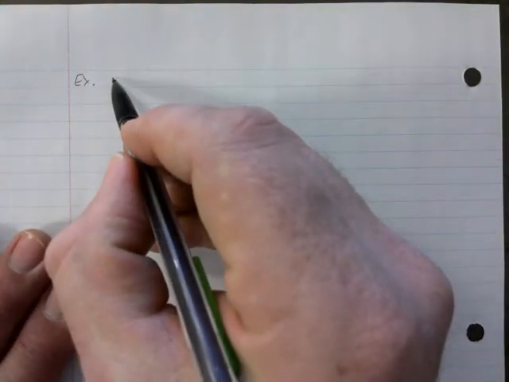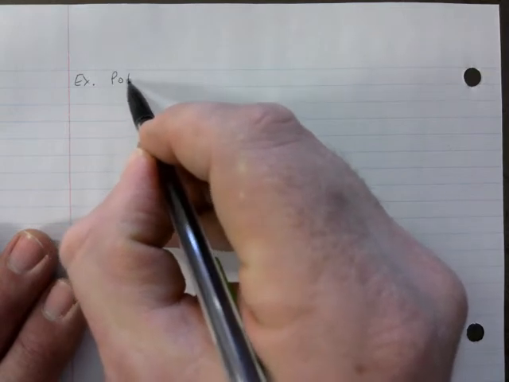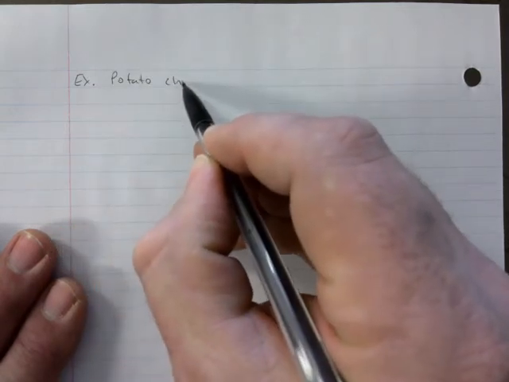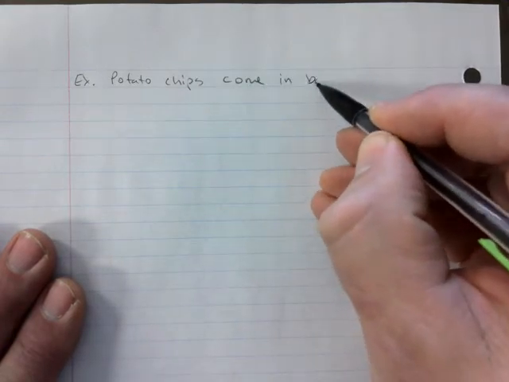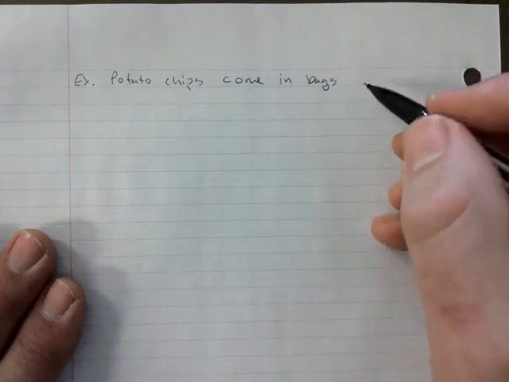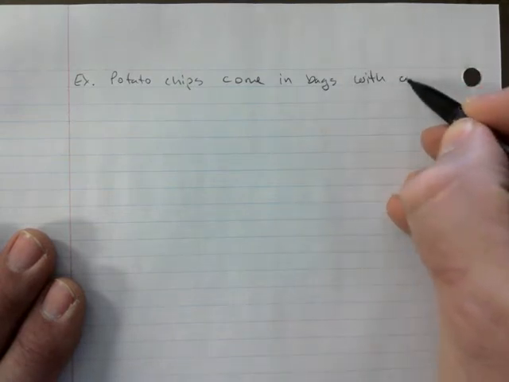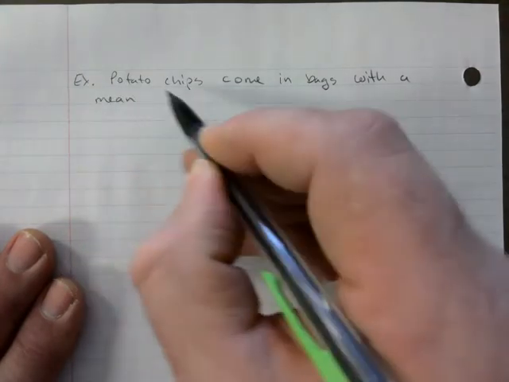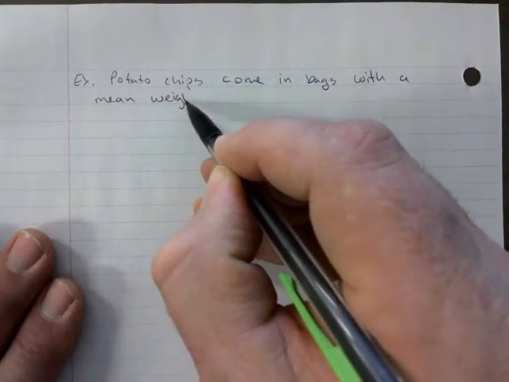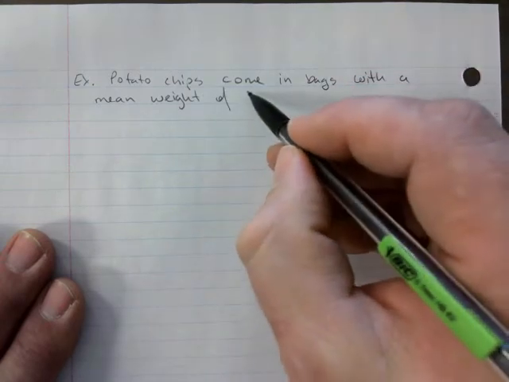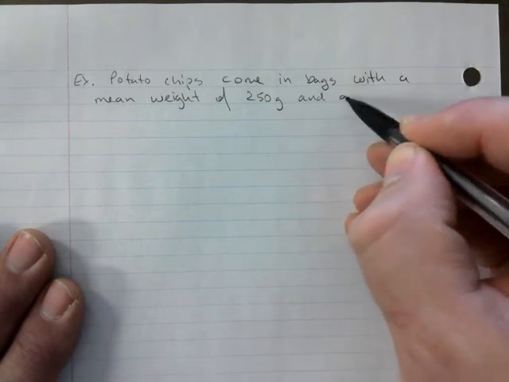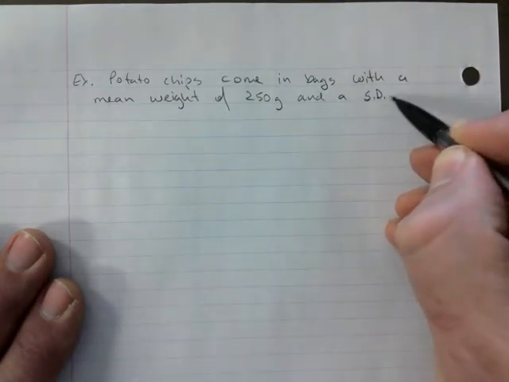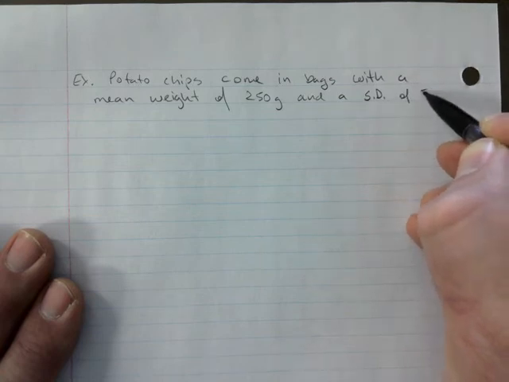So here, example, potato chips come in bags with a mean weight of 250 grams and a standard deviation of 5 grams.